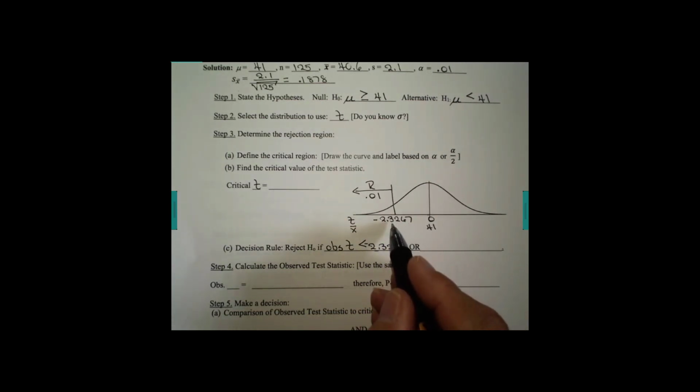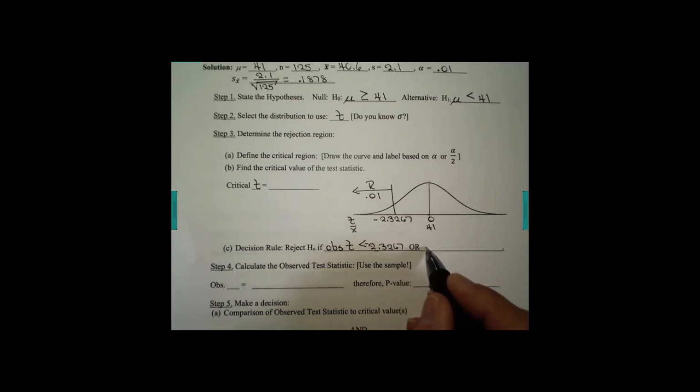Now, how do I know it's negative? It's because it's over here on the left-hand side of the curve, okay? Or, once again, same thing for p-value less than alpha. What was alpha? 0.01. Okay, so that's my rejection rules all set up.